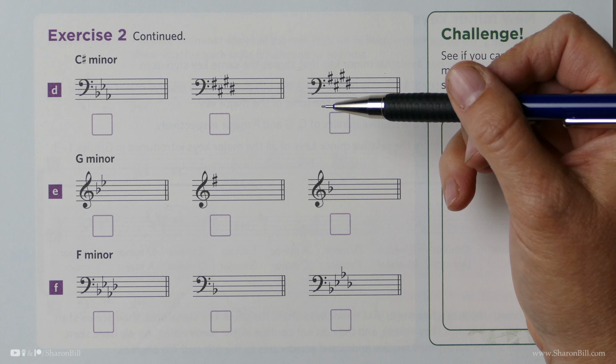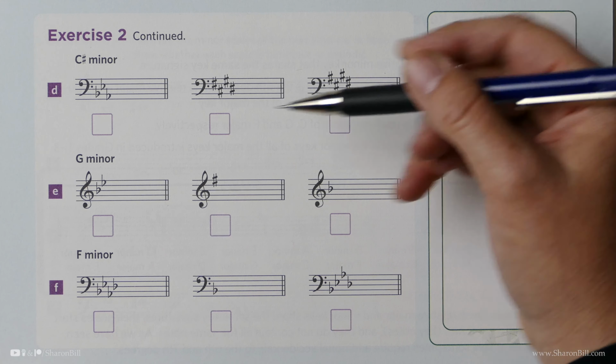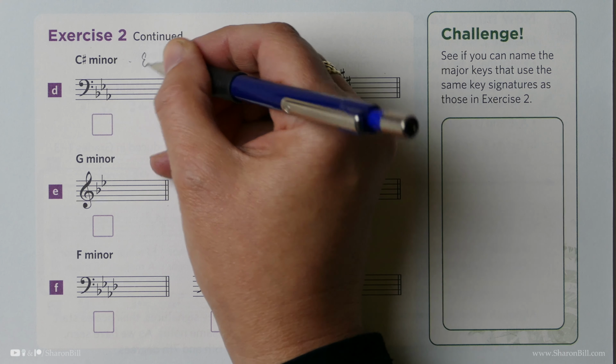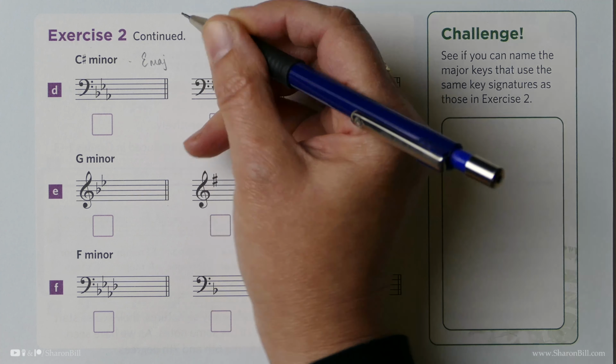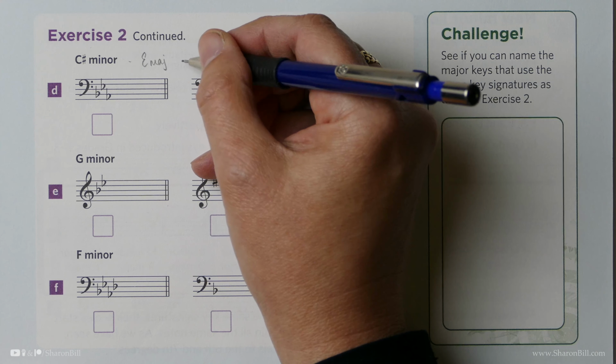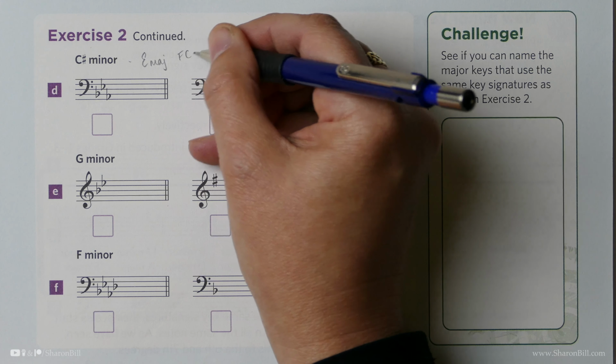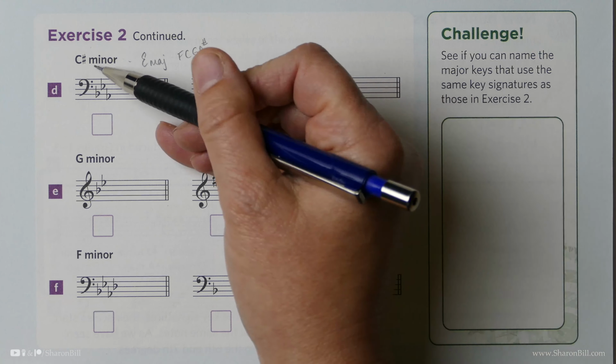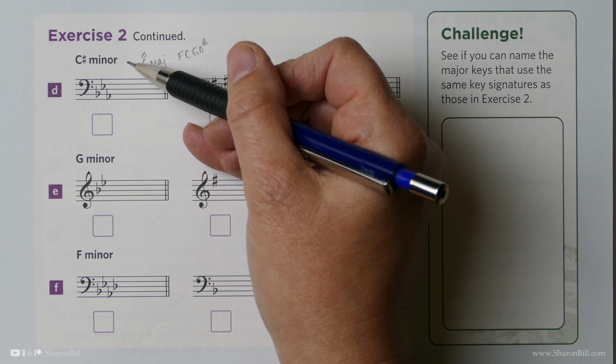And so we have to bear in mind that C sharp minor is related to E major, and that has a key signature of 4 sharps, F, C, G, D sharps, and so we need to work out which of these is the correct key signature.